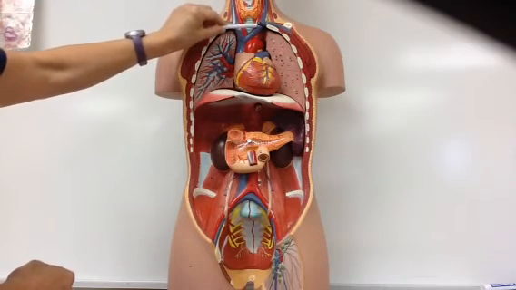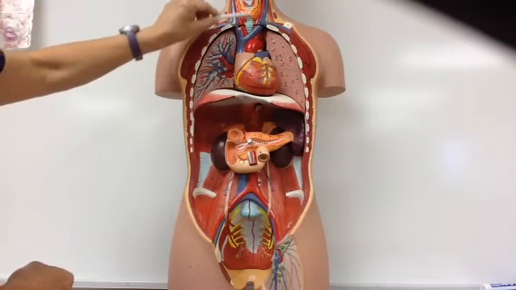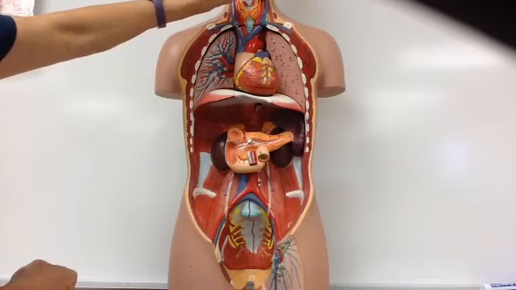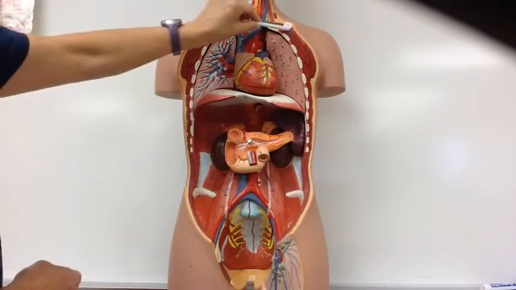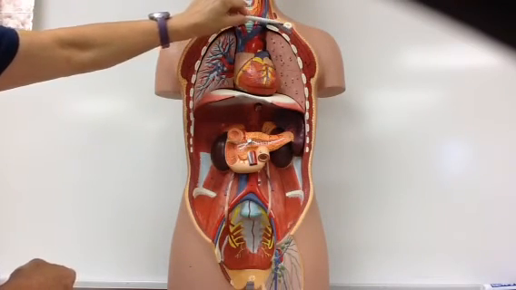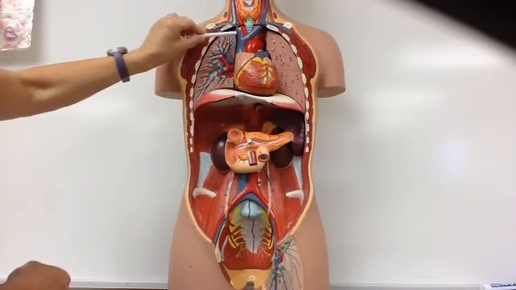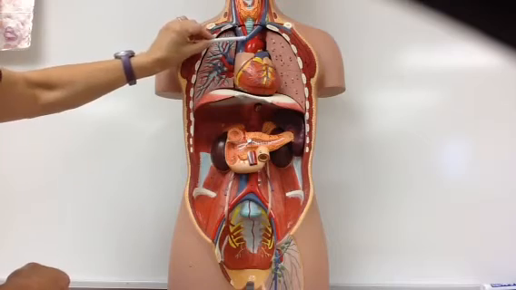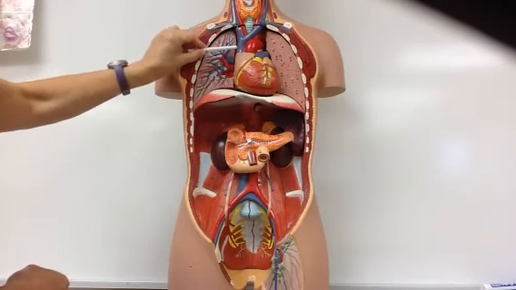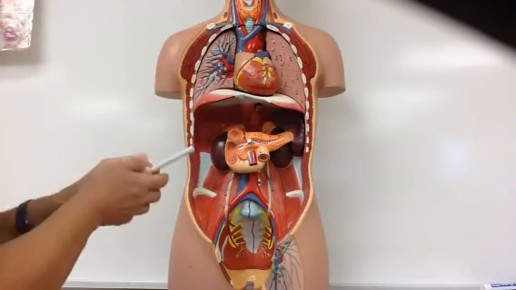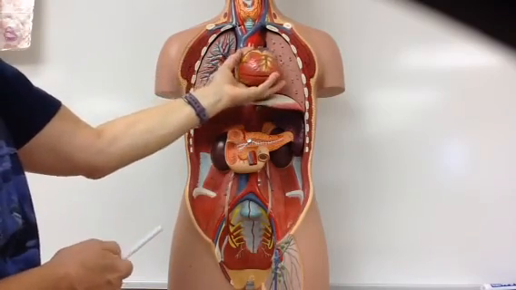On the other side, we have the left brachiocephalic vein, which receives blood from the left internal jugular vein and the left subclavian vein. These two brachiocephalic veins drain into the superior vena cava.